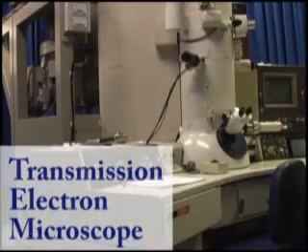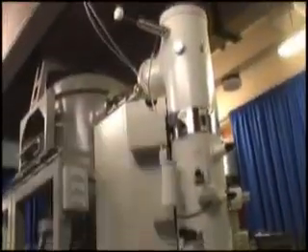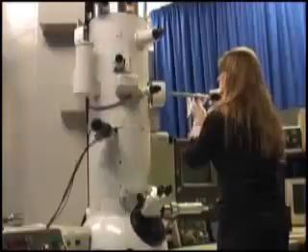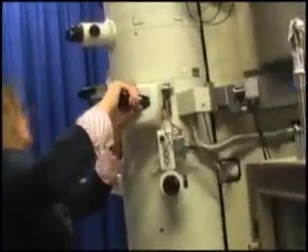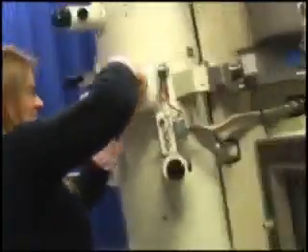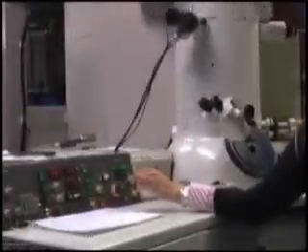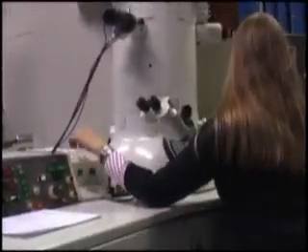Let's go now to an even higher resolution microscope, the transmission electron microscope, or TEM. The resolution is higher and also the microscope is bigger. It takes almost a whole room. Nicole puts our samples in an appropriate holder and introduces it into the microscope. Again, we need to set up the microscope before we take our images.